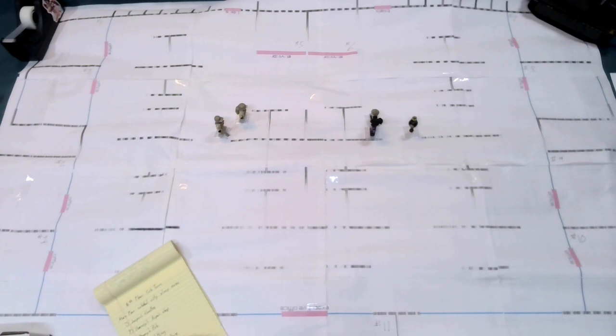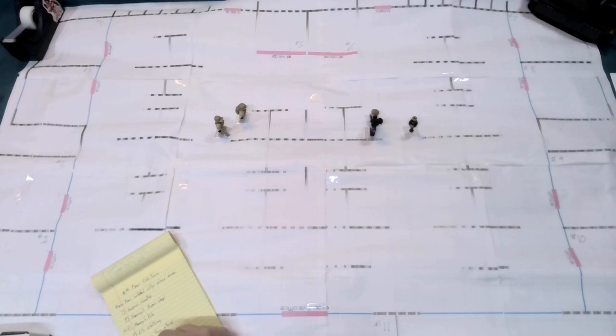And last but not least, 11 is going to be our town hall. And that's going to finish this off.